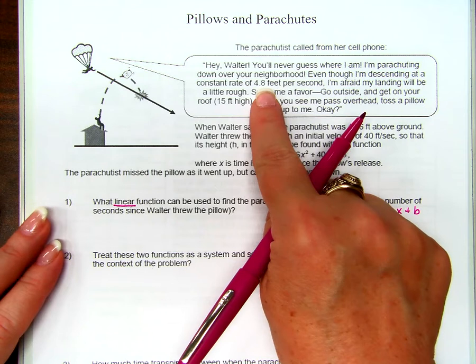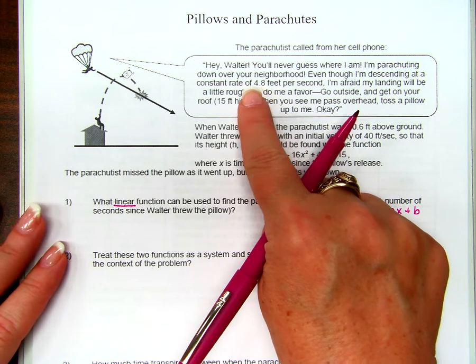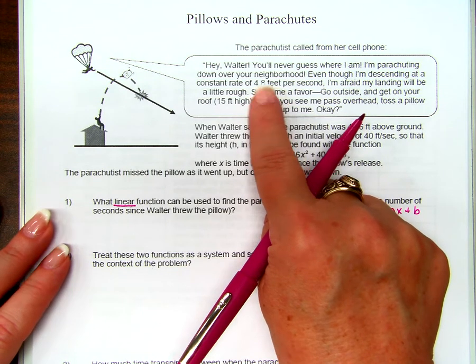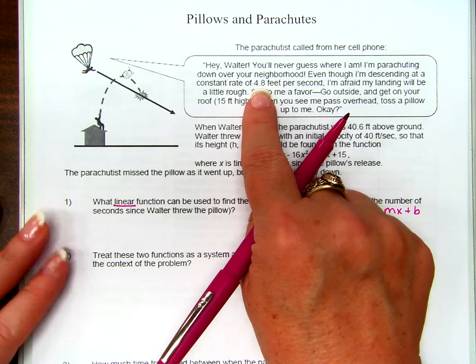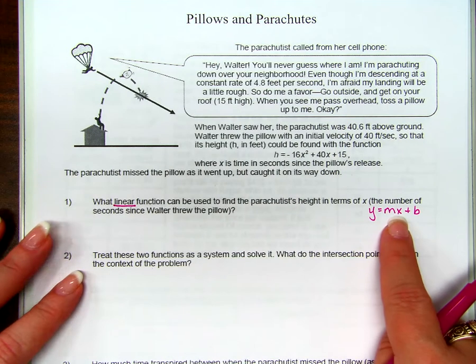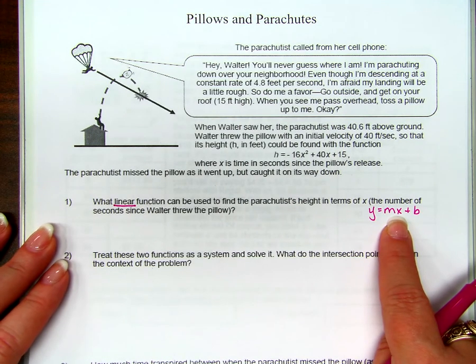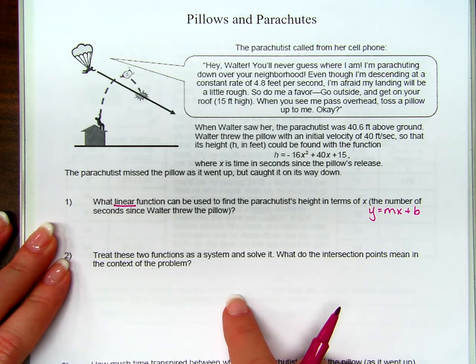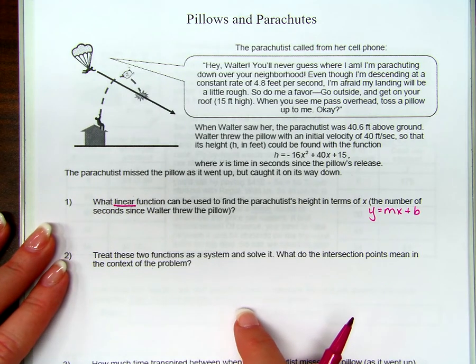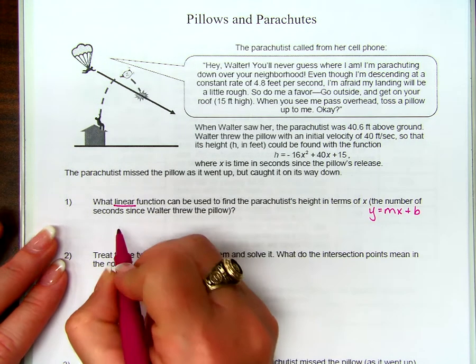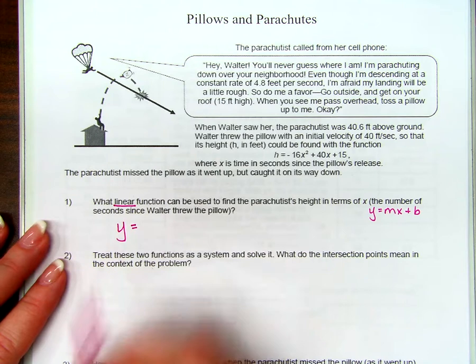Yeah, it says it right here, right? She's descending at a constant rate of 4.8 feet per second. So if she's descending at a constant rate of 4.8 feet per second, what is our m? It seems like a trick question, right? It seems like a trick question, and it kind of is. But here's the deal. People have missed it all day. This is what they've gotten right.